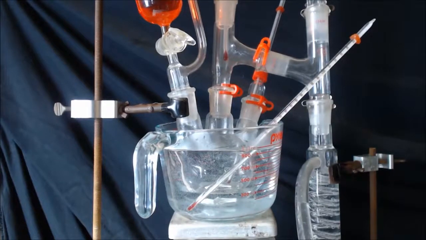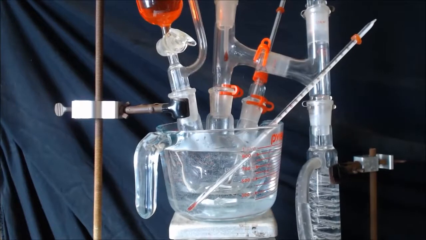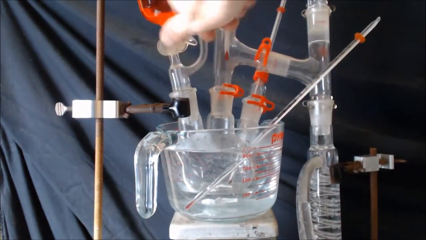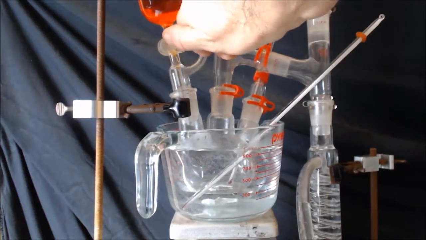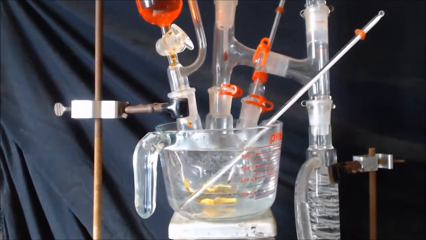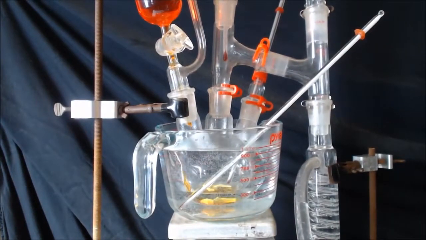Alright, I have the water at 50 degrees Celsius. Hopefully that's enough. I'm going to start dripping a little in. You can see it's starting to turn green a little bit.